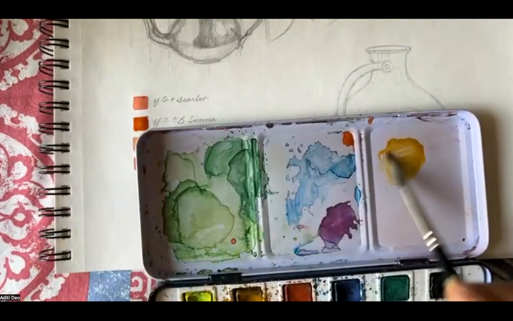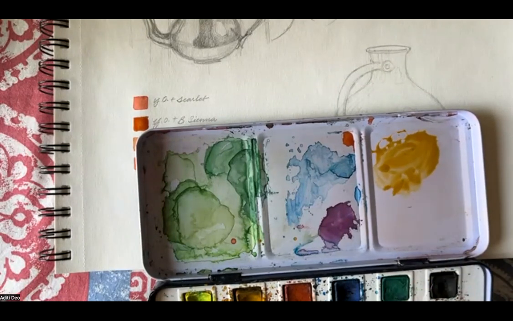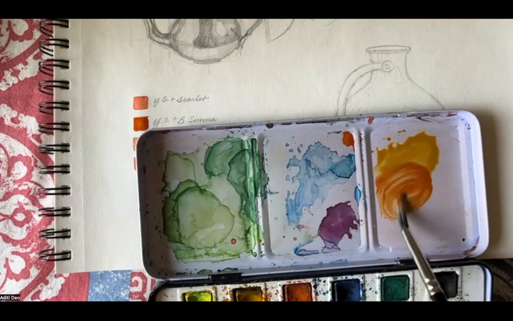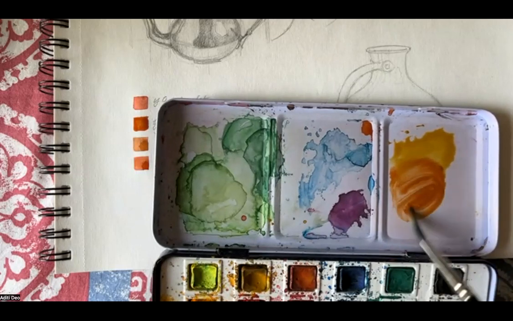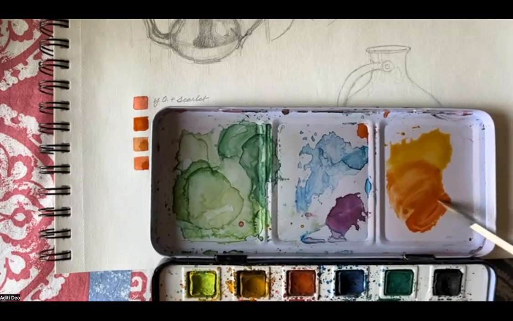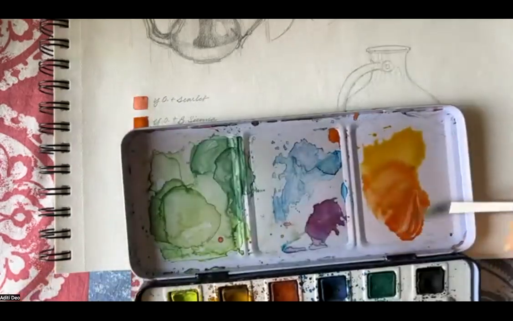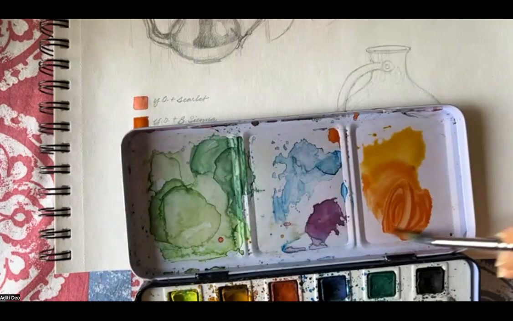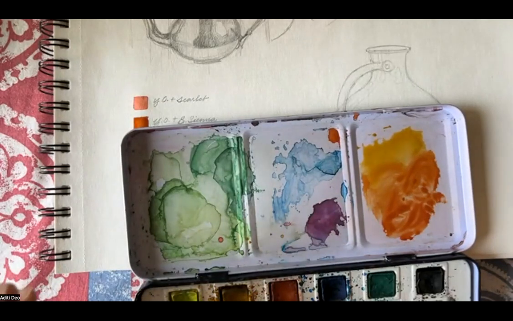So here's yellow ochre. To that, I'll mix burnt sienna, to which I'll mix a little bit of burnt umber and then scarlet. So the component colors must be visible also. And somewhere in here is, I think, the right shade.